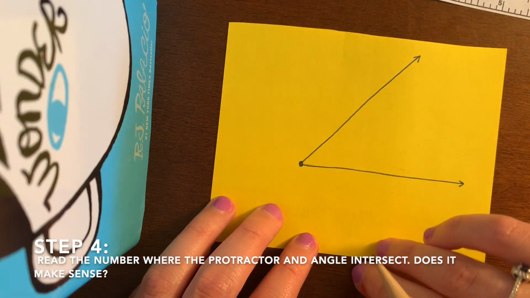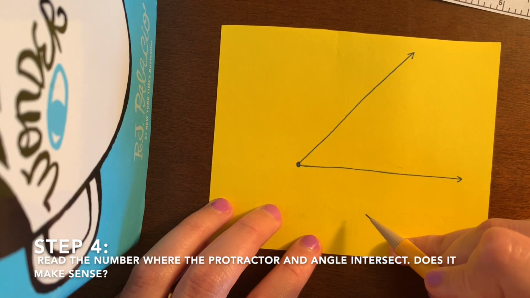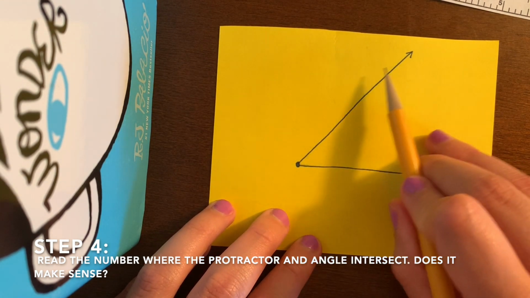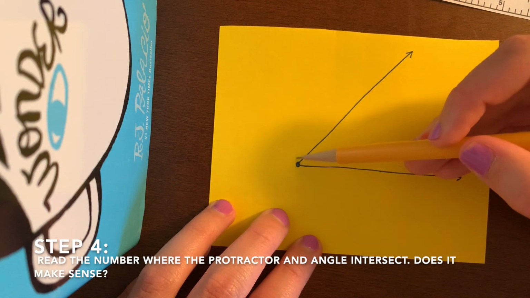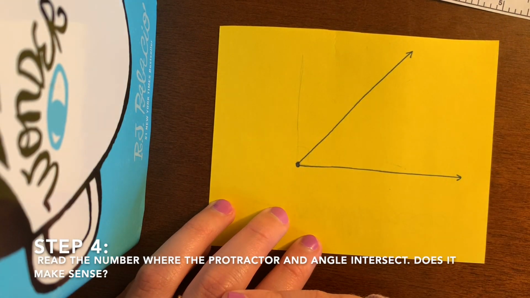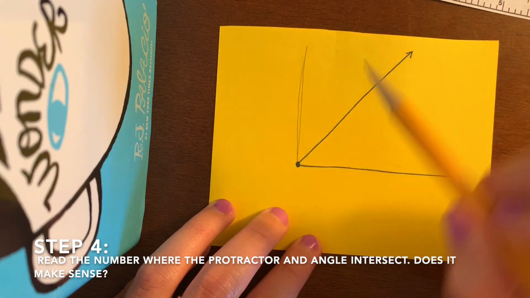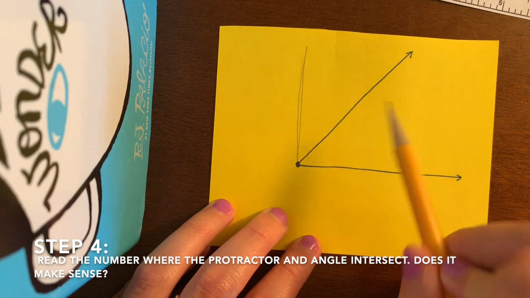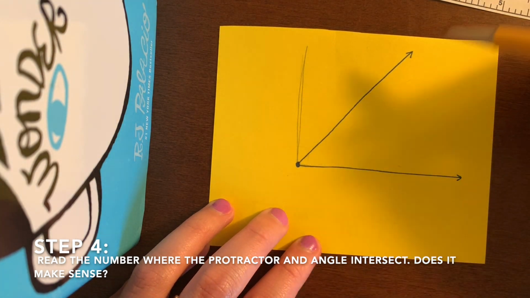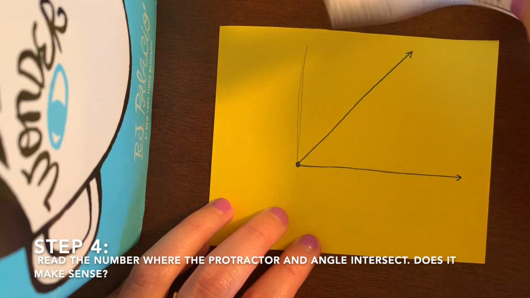I know that this is not a right angle because a right angle is exactly 90 degrees and it would have that little box in the corner. And because my angle is less than 90 degrees, this is an acute angle.